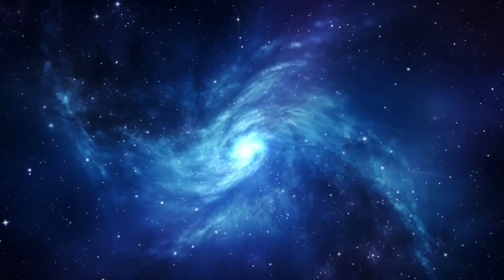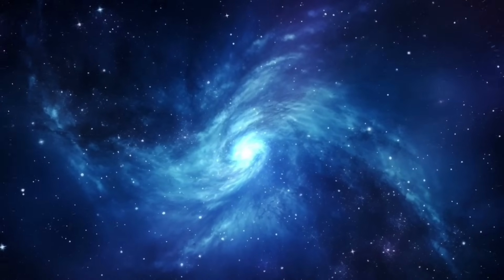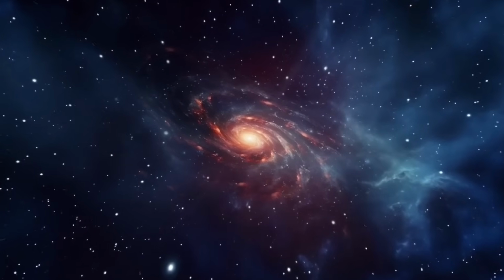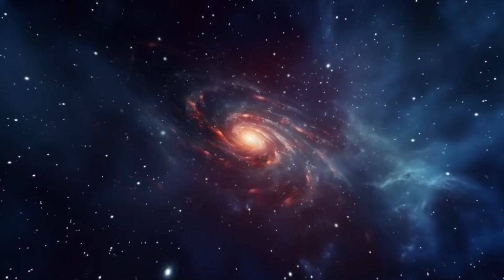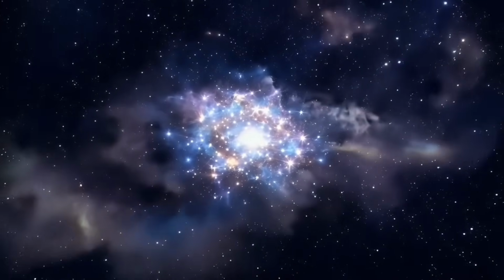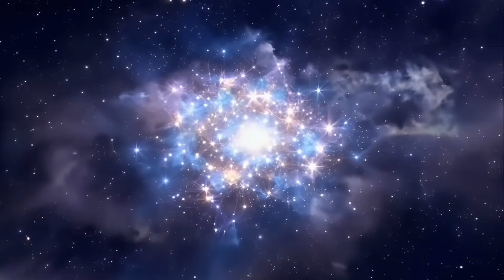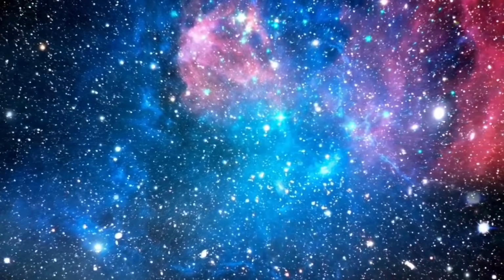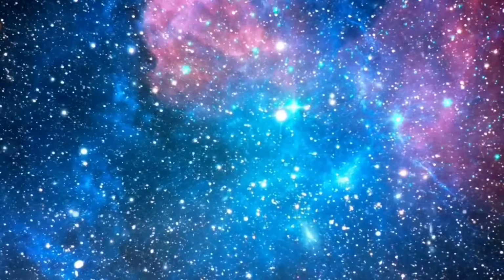For example, the Magellanic Clouds are not only orbiting the Milky Way, but are also being pulled by Andromeda's halo. This three-way tug-of-war creates complex motions in the streams of gas that connect them to our galaxy. Likewise, the orbits of distant globular clusters may be subtly shifted by the gravitational pull of neighboring galaxies, creating distortions in their paths that reveal the invisible hand of intergalactic gravity.